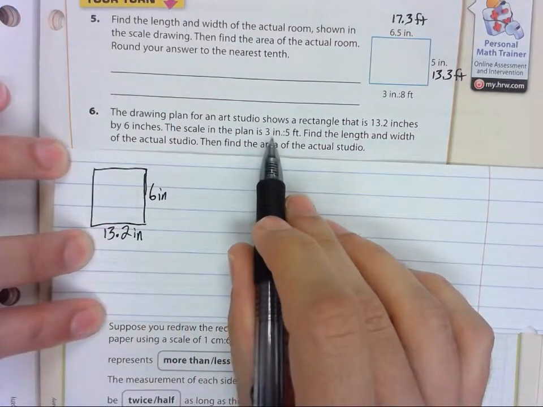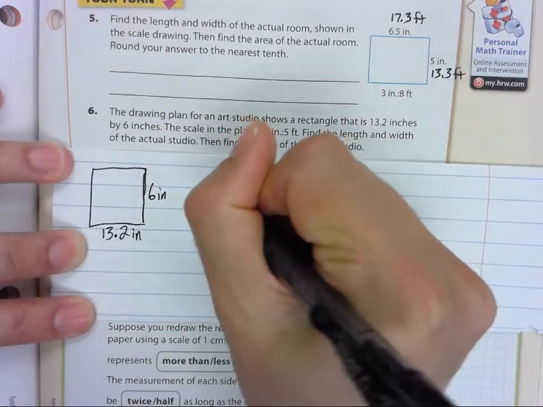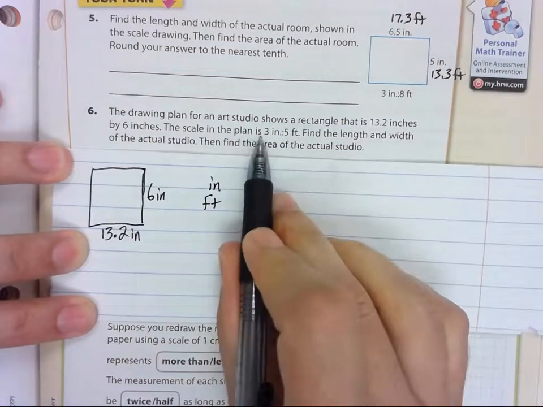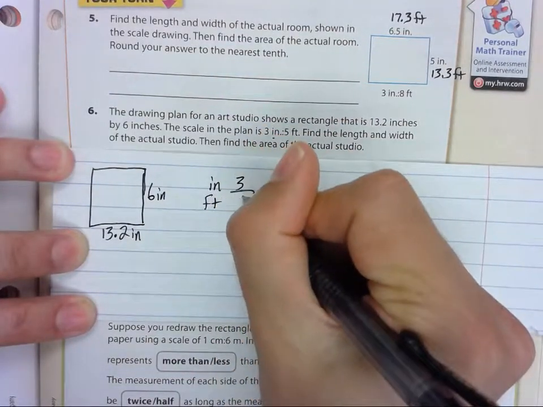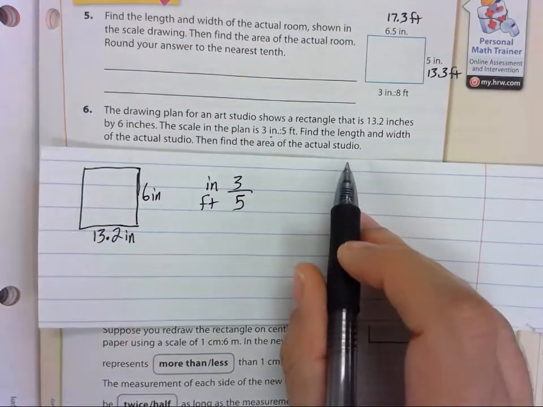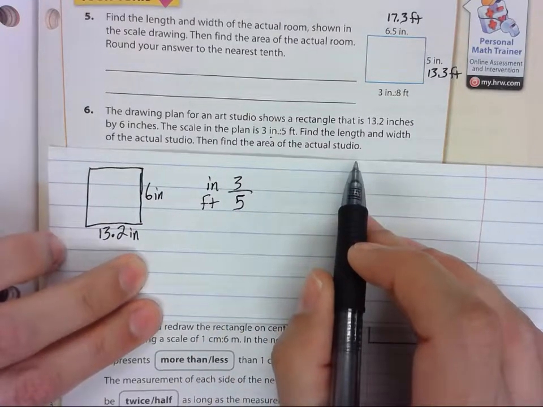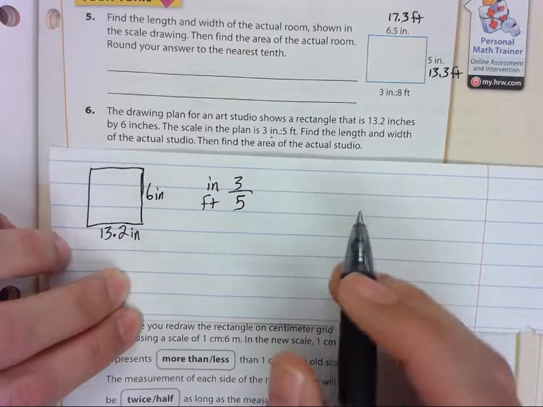The scale for the plan is 3 inches is 5 feet. So we have inches and feet, and the scale is 3 inches is 5 feet. Find the length and width of the actual studio, then find the area. Okay. So we have all the information we need right here.